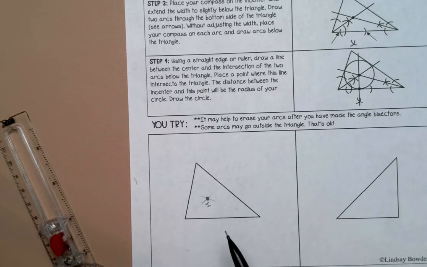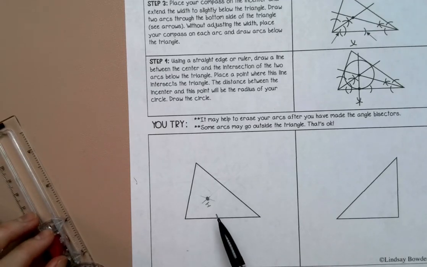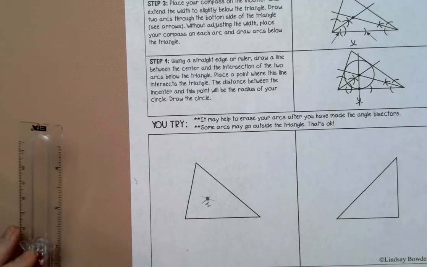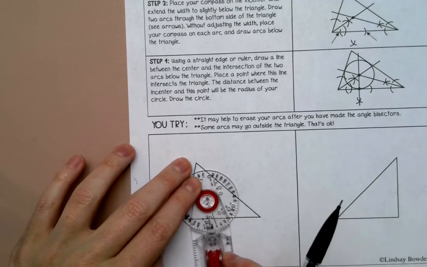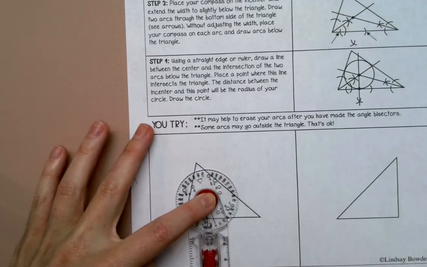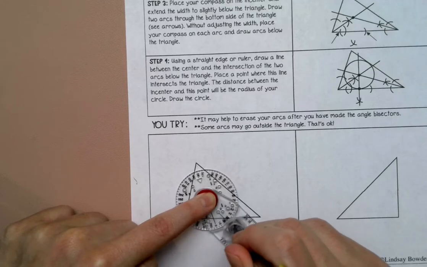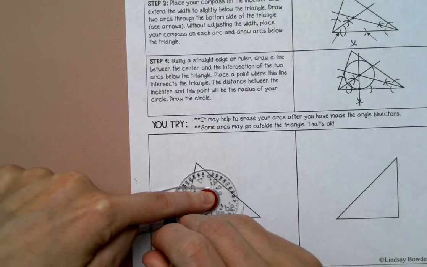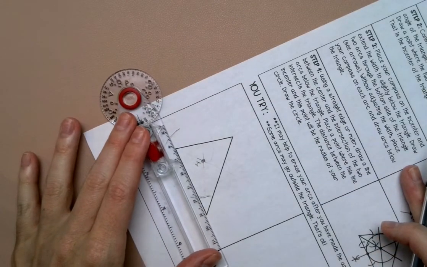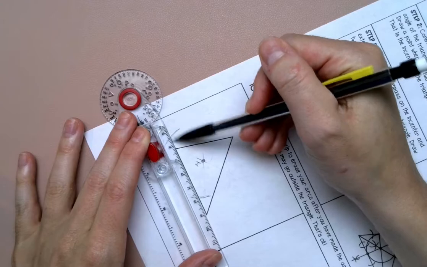Now I'm going to draw a perpendicular line going through the incenter. And I'm going to draw it on this bottom line, but it doesn't matter which line you use. So I'm going to put my compass on the incenter, and I'm going to extend it so that it's below the side of the triangle. And I'm going to draw two arcs, one on this side and one on this side. Now, it doesn't connect over here, so I'm just going to extend this side a little bit. So now it connects.